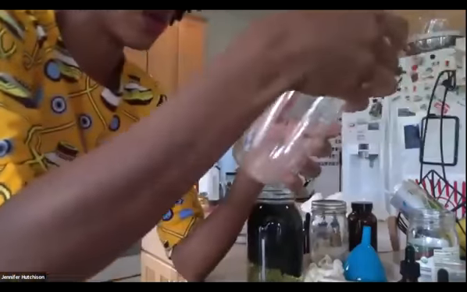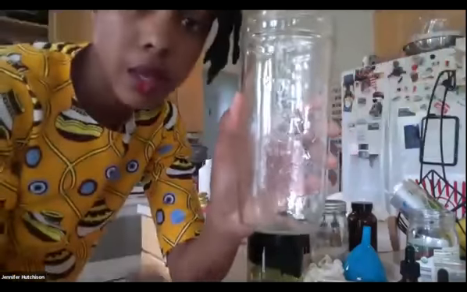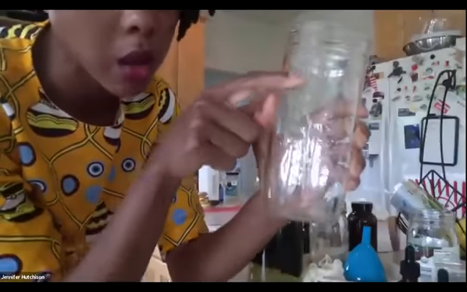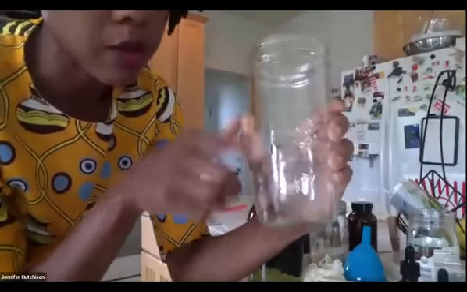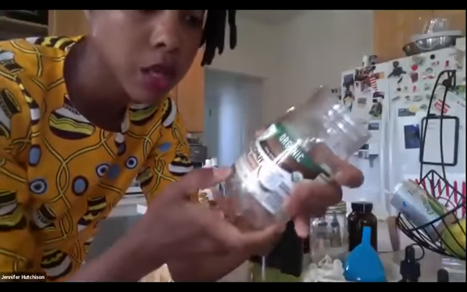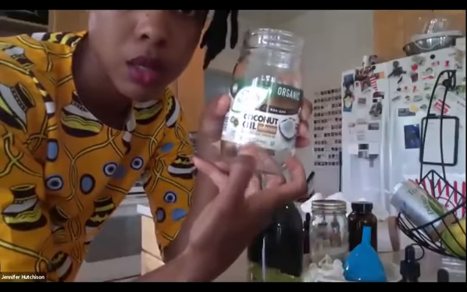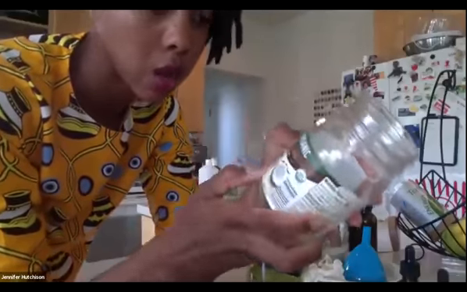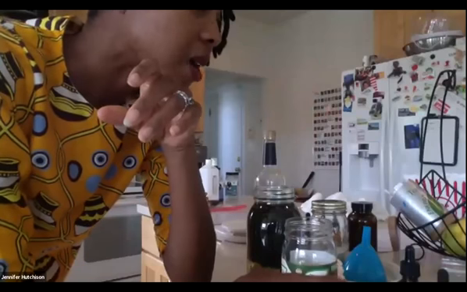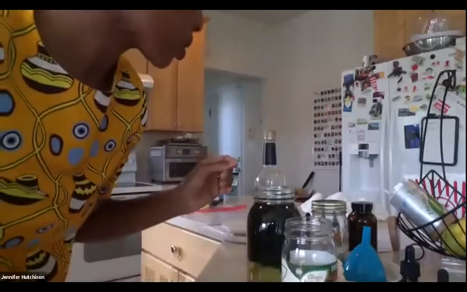I do like to use this, it has an actual graduated cylinder on it, so you can measure out your mils or cups, however you want to do. Using old jars, you can make these in old jars because they already have the mils and whatever on here. So you can just say, I'm going to use that number and make my tincture in this jar. Yeah, so those are some tips on what to do.